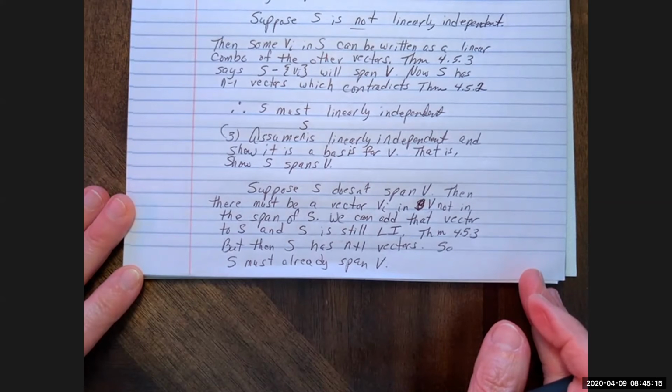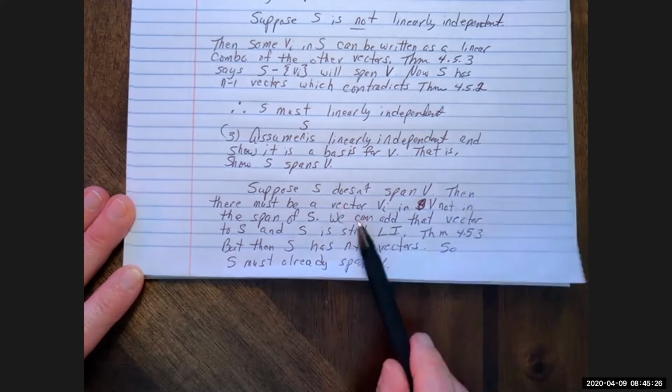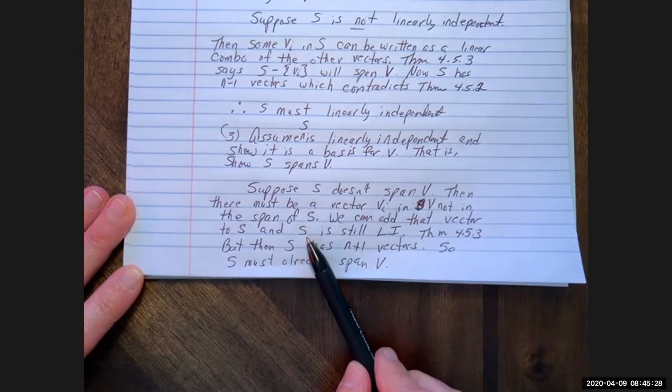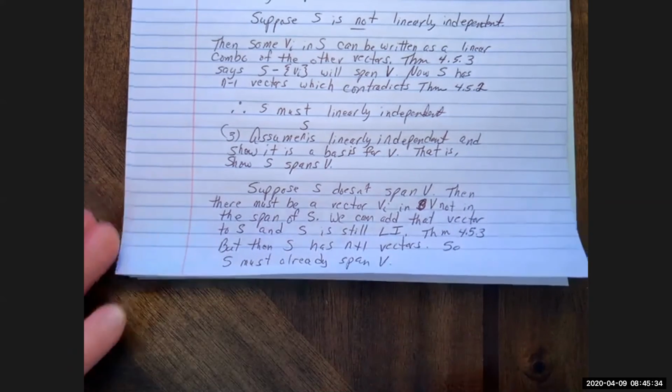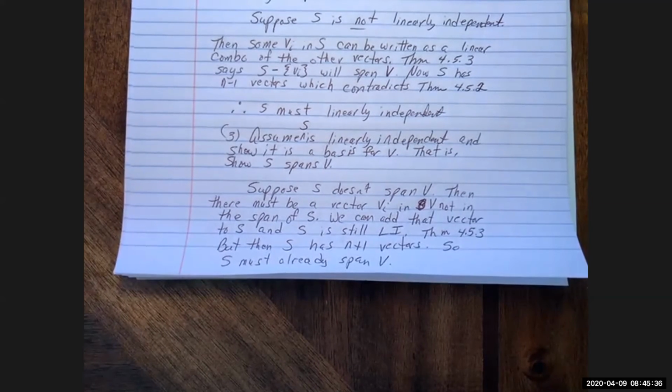It would be linearly independent. It just has too many vectors now, Ethan. It's not in the span of S, right? There's a vector in V that's not in the span of S. So if we can add that and we still have a linearly independent set, but now it has too many vectors. I'm not going to write out the conclusion. That's a full page proof already.